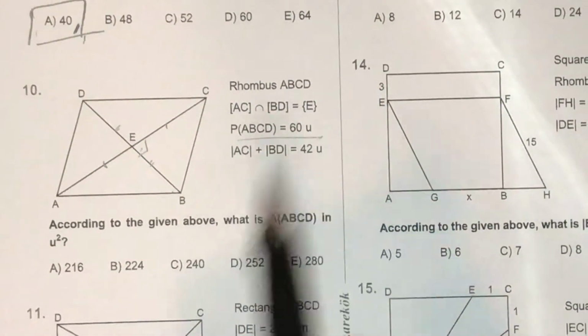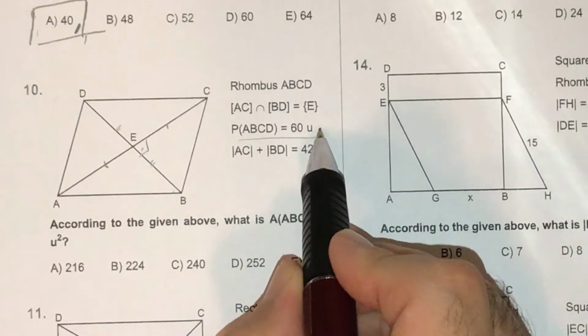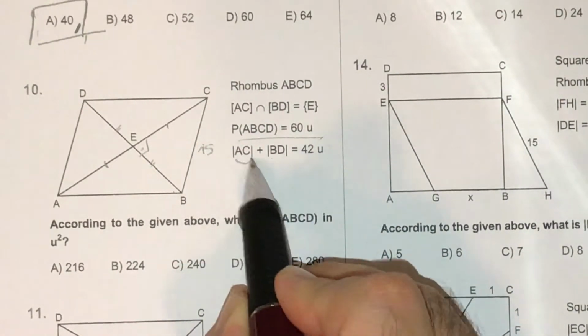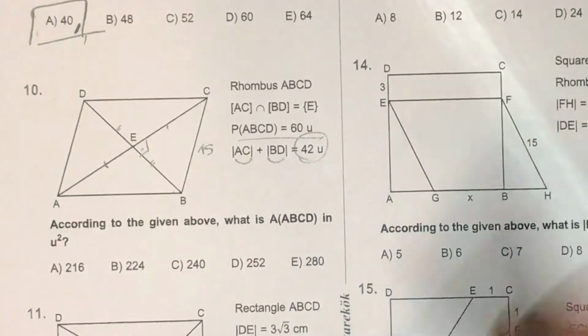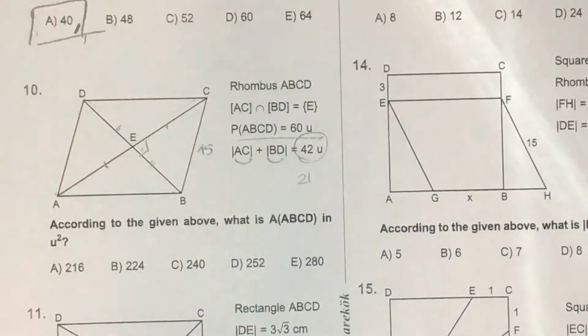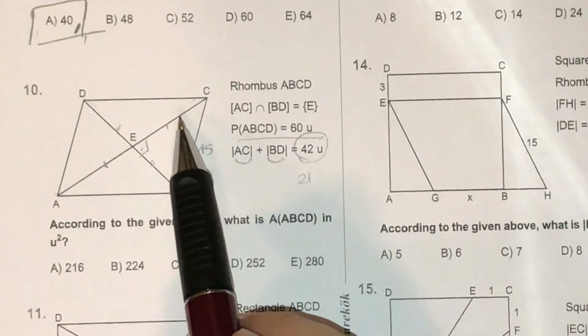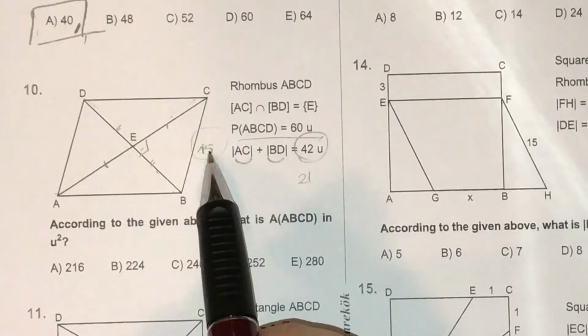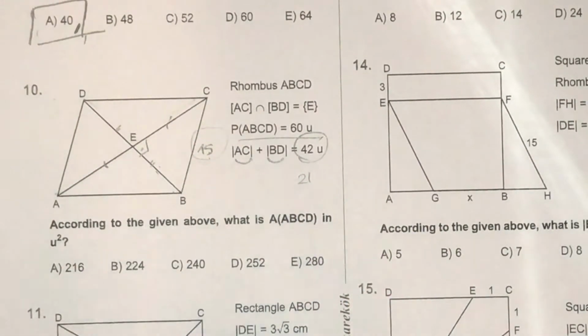Okay, perimeter is 60, so 60 divided by 4, which is 15. And AC plus BD is 42, so half it, because AC and BD, okay, half it, so it must be 21. So I must have the ratios. So if I apply Pythagoras theorem, I would have the 15 and so on. Okay, that must satisfy the condition, and their sum must be 21.